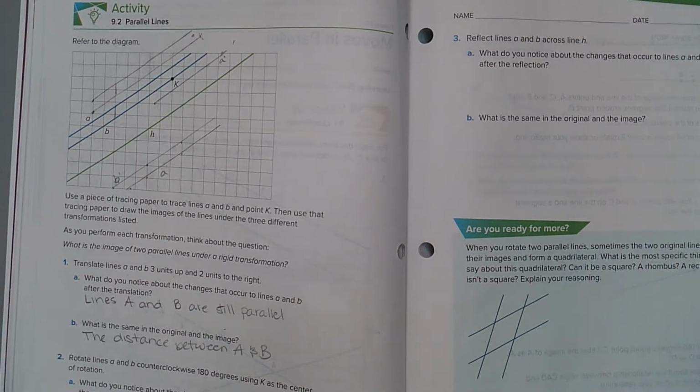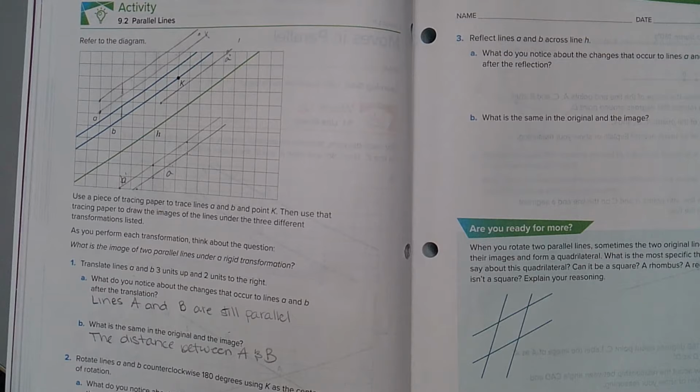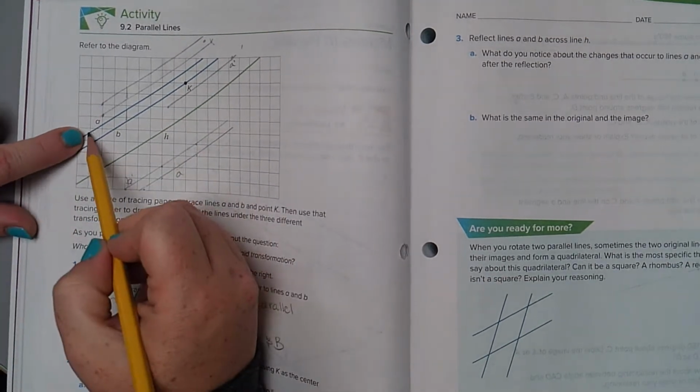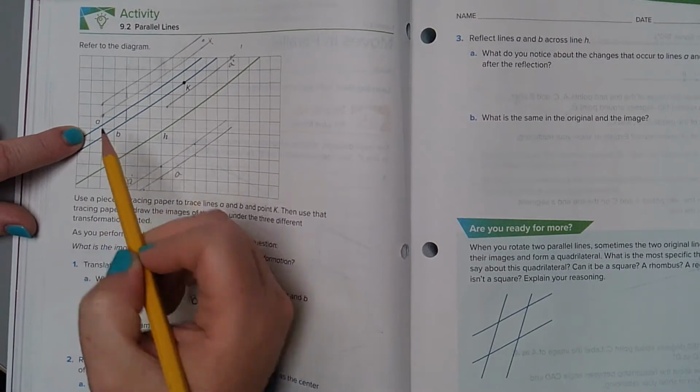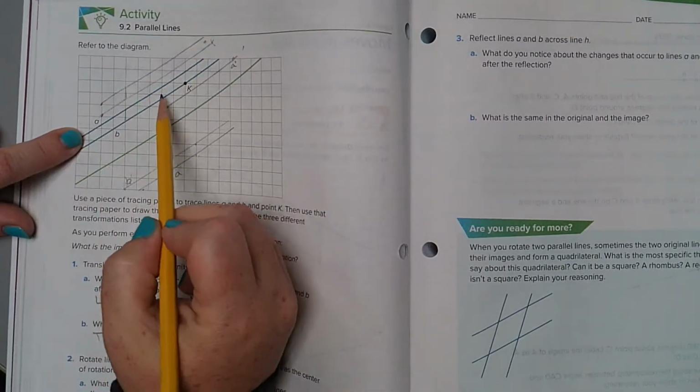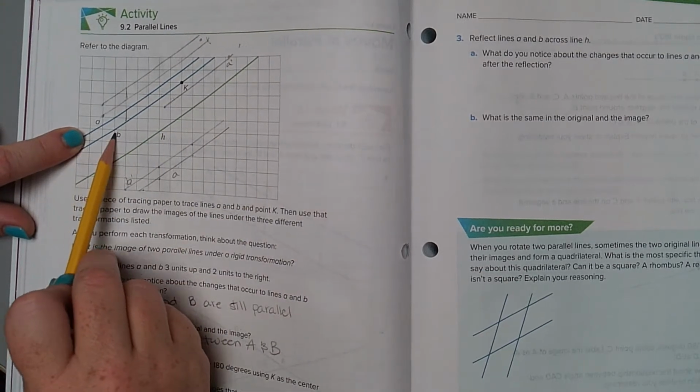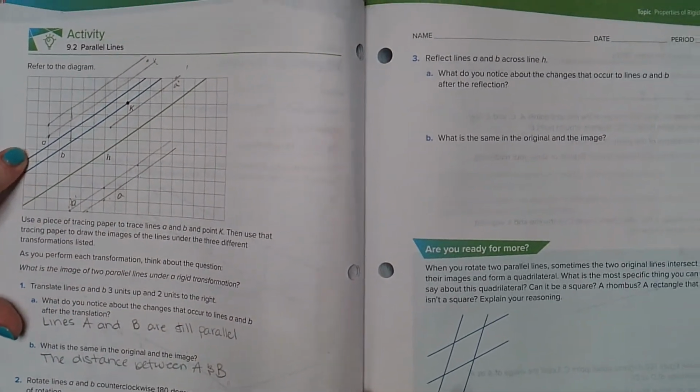Alrighty, what do you notice about the changes that occur to line A and B in the reflection? Well, we could say that line A is above line B, where line B prime is above A prime. So remember in that first one, I talked about how A was on the top and then B and then O was for the second one. And when we rotated, they switched sides. Well, the same thing happened here. We had A, then B. Now we have B, then A. So that's something that changes.